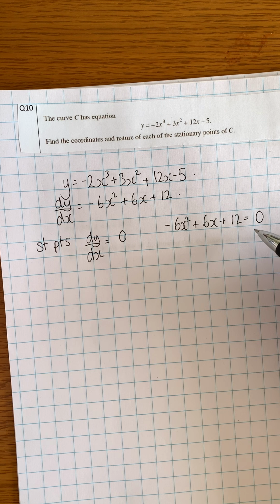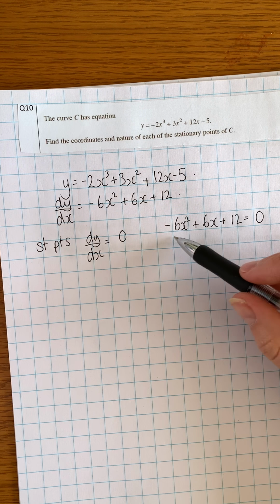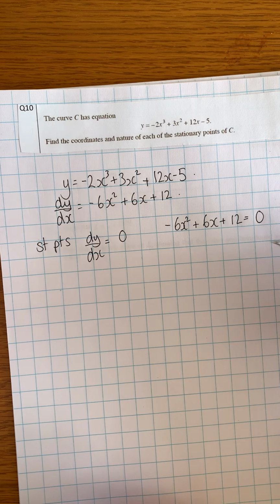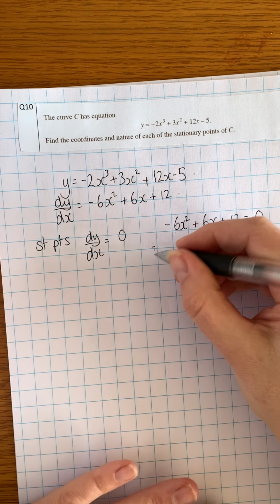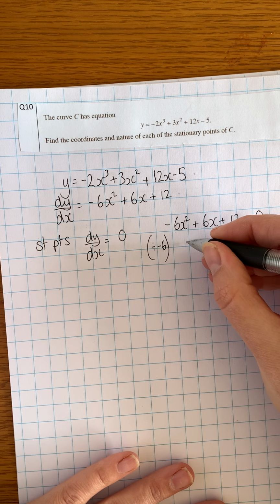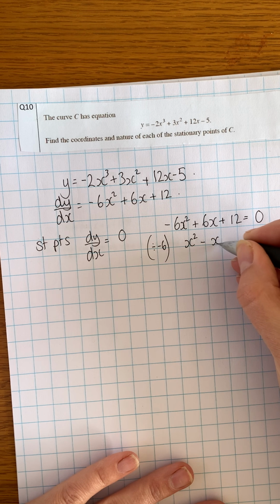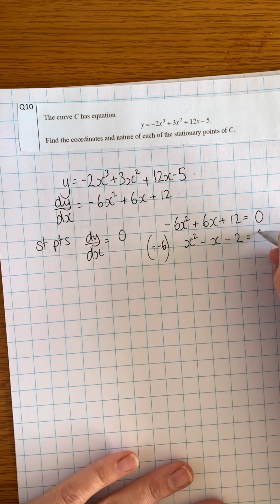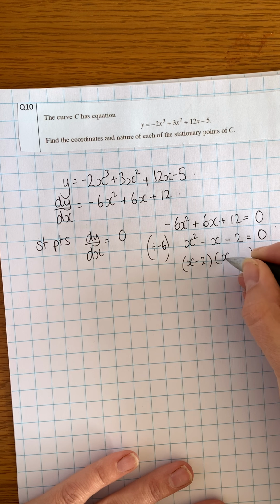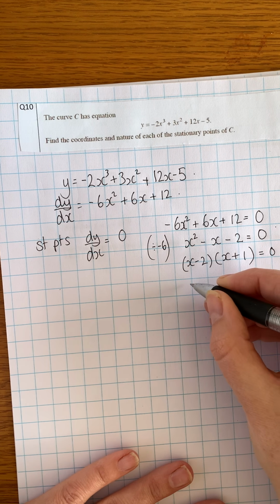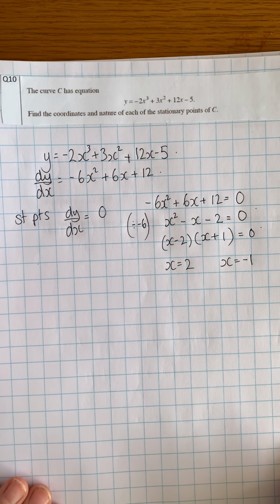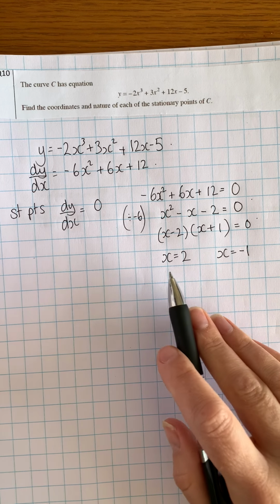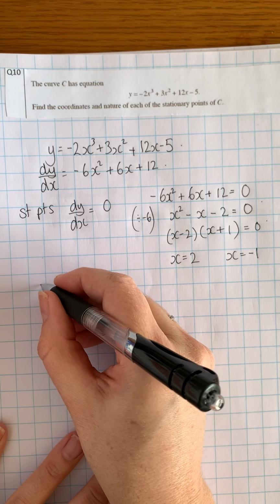Okay, that looks like a hard quadratic to solve for 2 reasons. These are big numbers, and also because I've got a minus in front of the x squared. But they're all multiples of 6, so I can divide by minus 6. So x squared minus x minus 2 equals 0. (x minus 2)(x plus 1) equals 0. x equals 2, x equals minus 1. So what I know is I've got 2 stationary points occurring when x is 2 and x is minus 1.